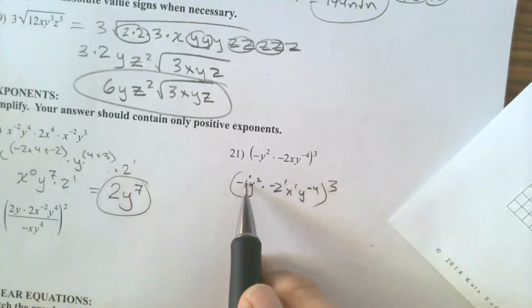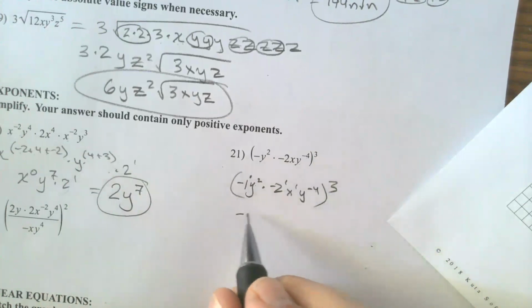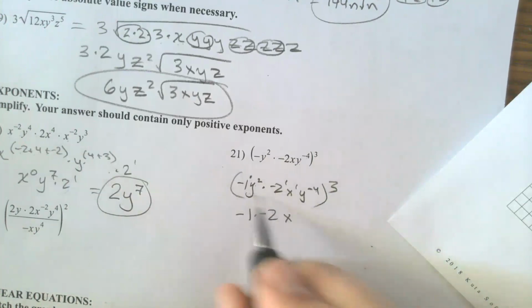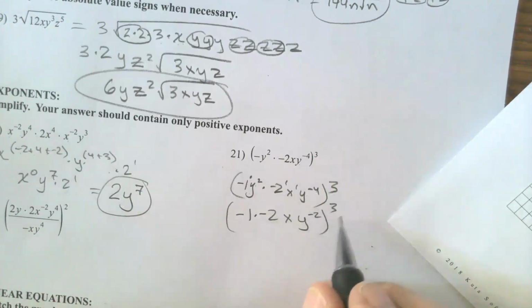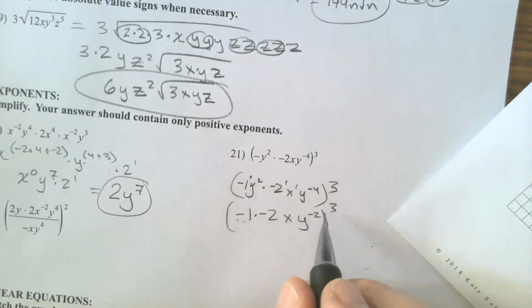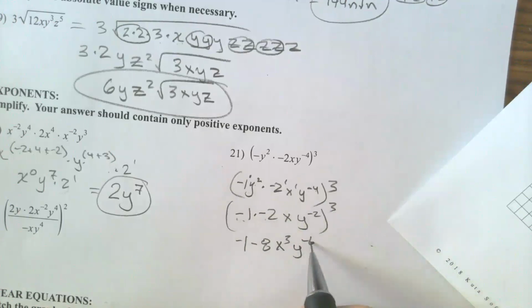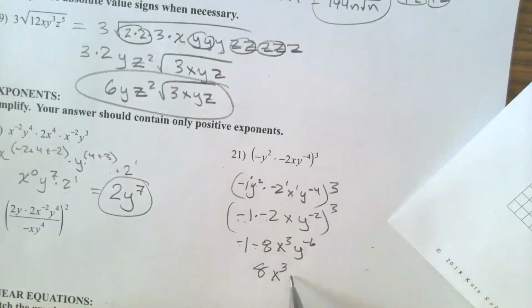If this is y to the second, and this is y to the negative fourth, I'm going to combine those two together. So we've got a negative 1 times negative 2. I'm just going to group those together. And this is y to the negative 2. And now, if I distribute this exponent, this becomes negative 1 cubed. Negative 1 times negative 1 times negative 1 remains negative 1. Negative 2 cubed is negative 2, 2, 2. So it's negative 8, x to the third, y to the negative 6, multiplying each exponent by 3. Negative 1 times negative 8 is a positive 8. And so I get 8 x cubed, y to the minus 6.